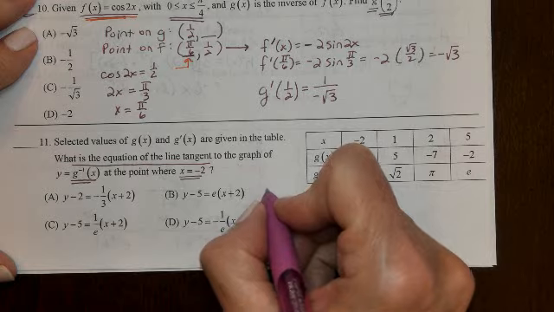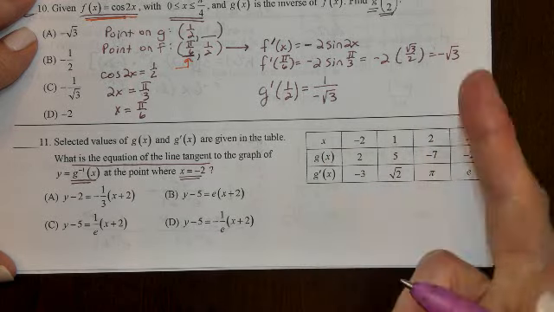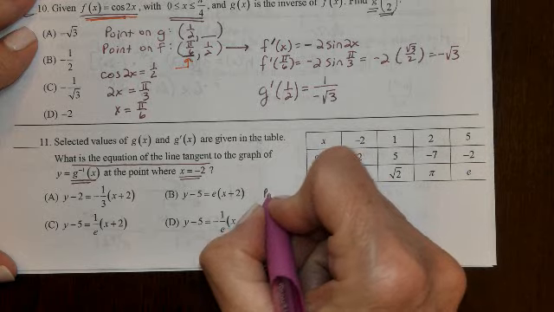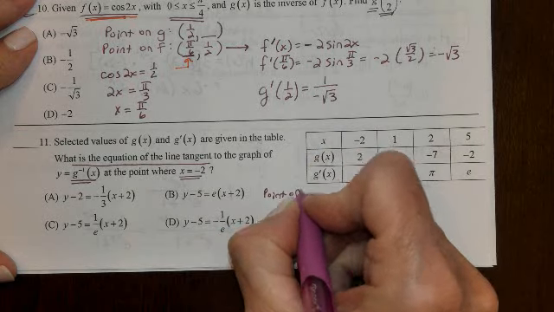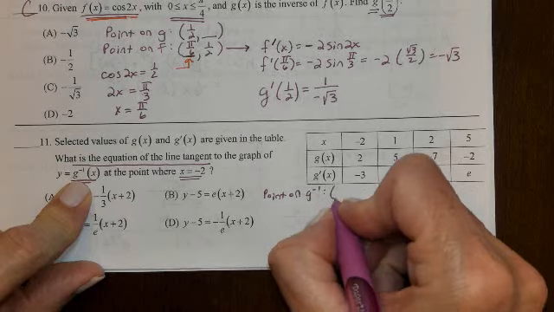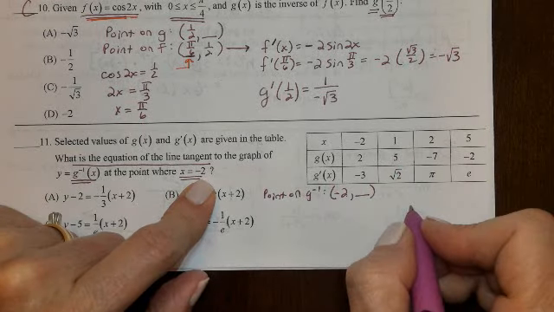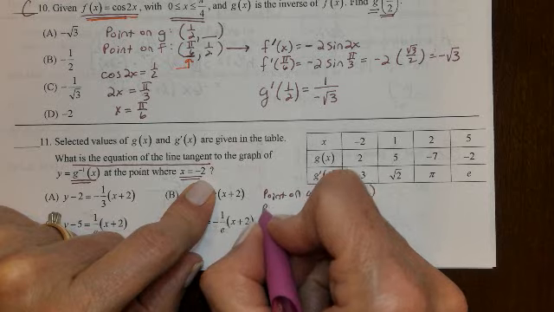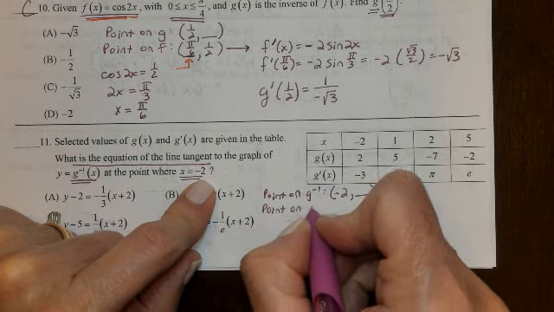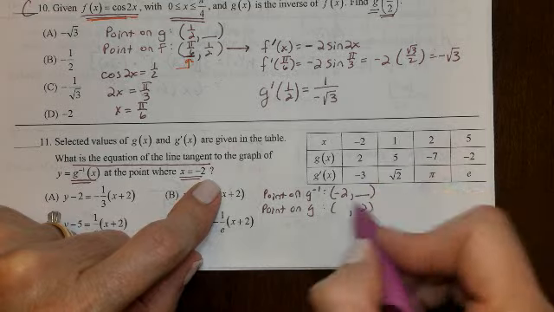Okay, any time I'm writing the equation of a line tangent, I need a point and I need a slope. So the point on g inverse has x coordinate -2. Therefore, the point on g must have y coordinate -2, and I can use the table to go find that.